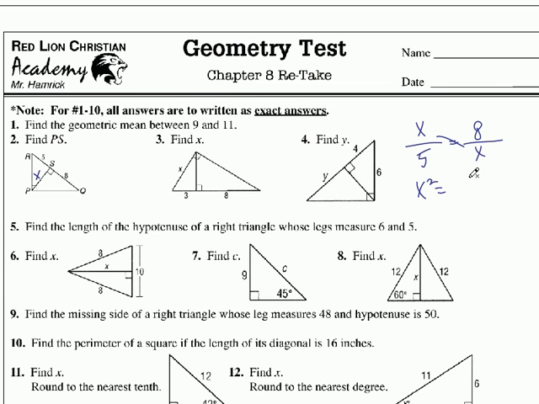X squared is equal to, yeah, you could say 40, or watch, I'm going to go 8 times 5. Take the square root of both sides, so if I take the square root of this, let's take 8 and break that down. It's 4 times 2, isn't it? Times 5. So if I'm going to take the square root of that, square root of 4 is 2, and then you can't take the square root of 2, you can't take the square root of 5, so it's 2 square root of 10. So that would be the simplest exact answer if you're going to do that.